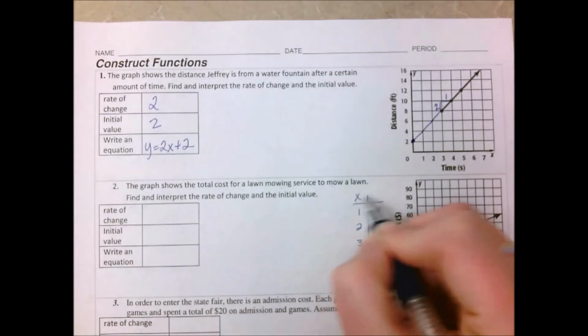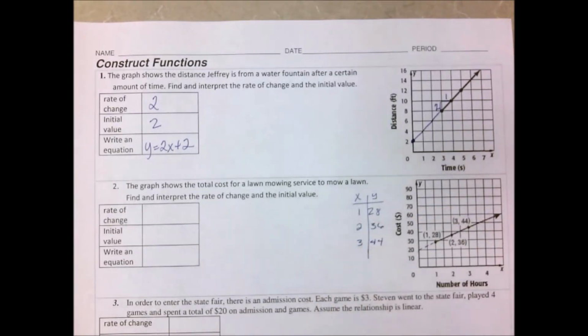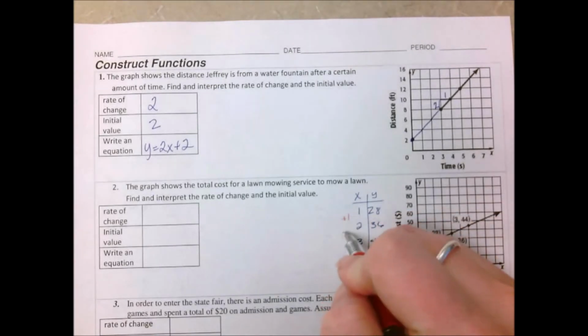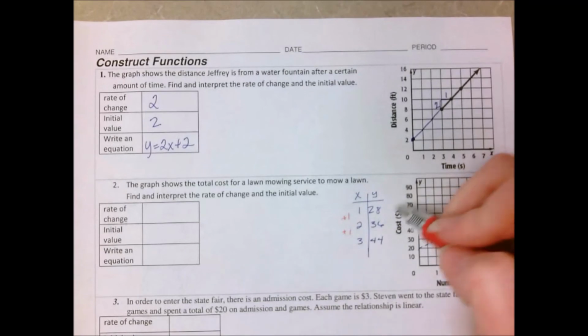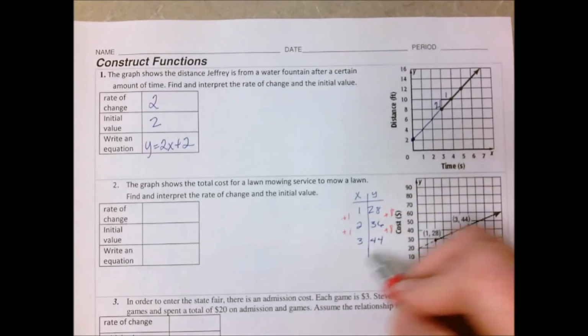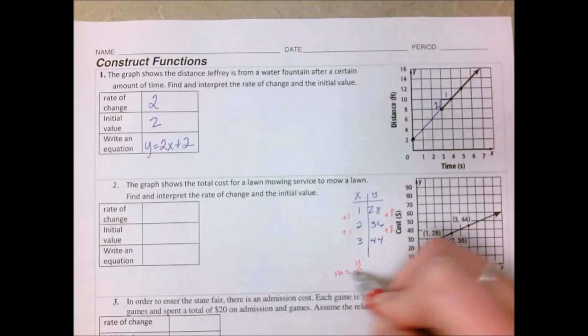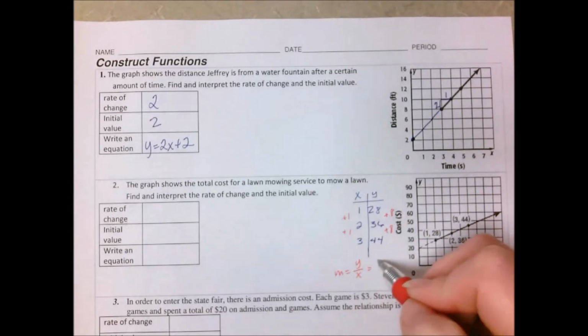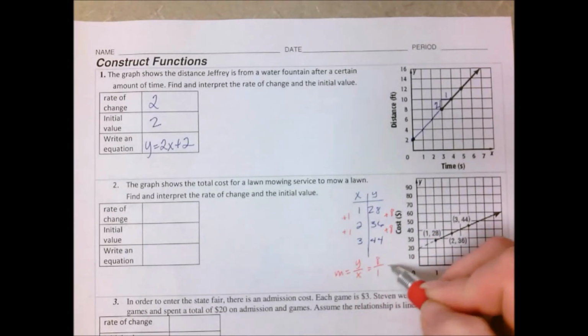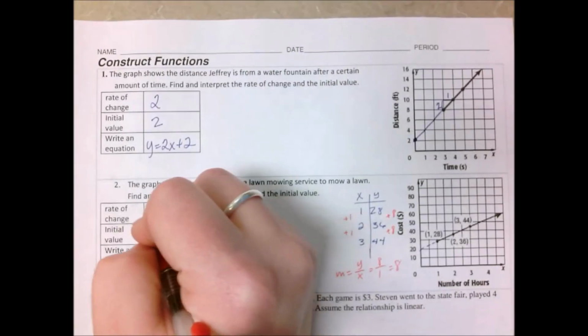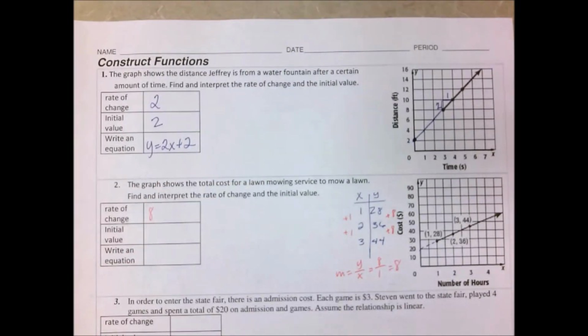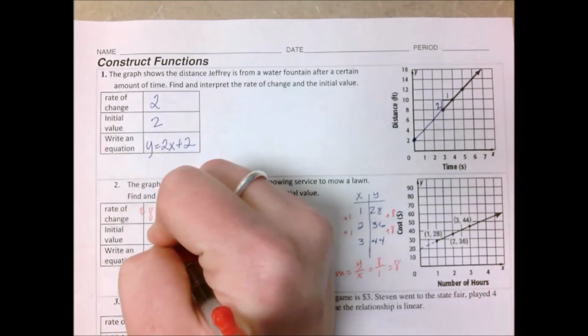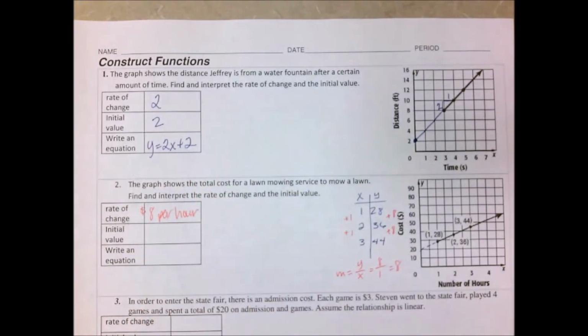So when I look here, I've got my x and my y points. I just took these ordered pairs and put them in a table. And in my x's, I can see that my pattern is to add 1 each time. And in my y's, my pattern is to add 8 each time. I know that my slope is always the change in y over the change in x. So the change in y is 8 and the change in x is 1. So that means that my slope is 8. In this case, that means for every 1 hour, it costs $8. So we're looking at $8 per hour in order to pay for the lawn mowing service.